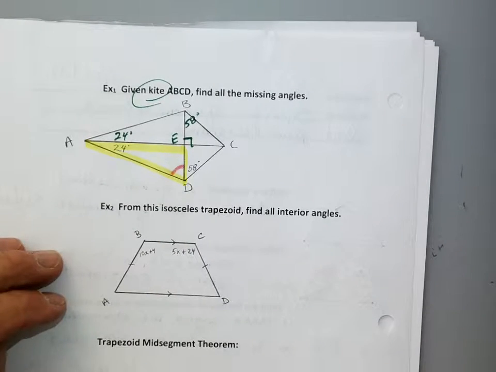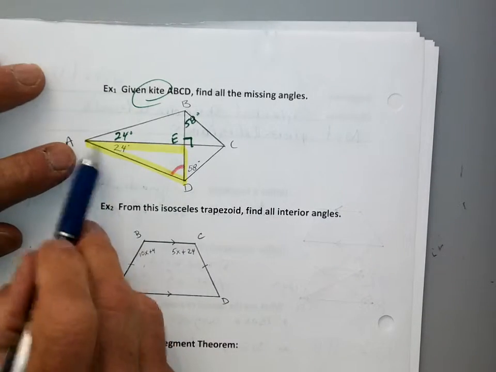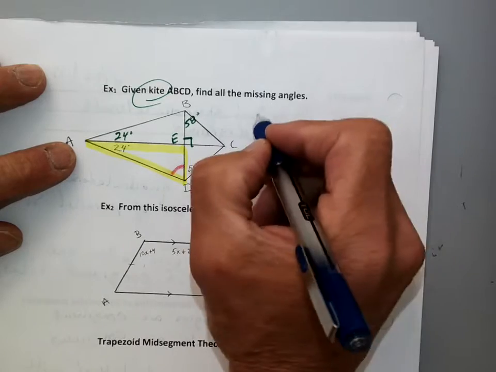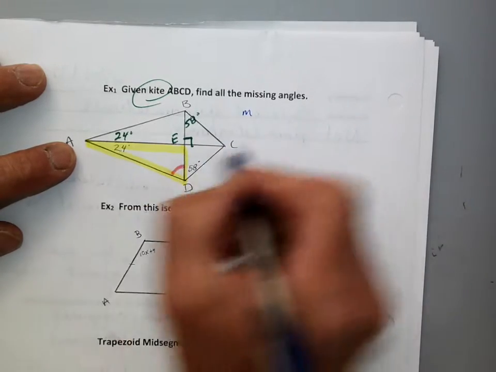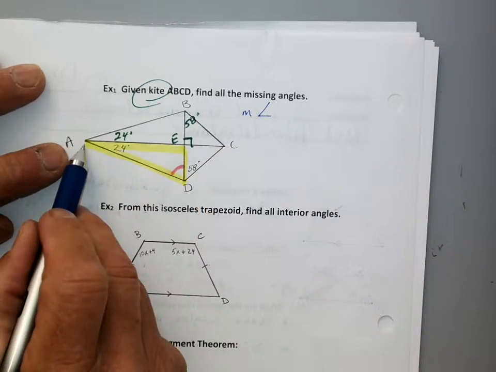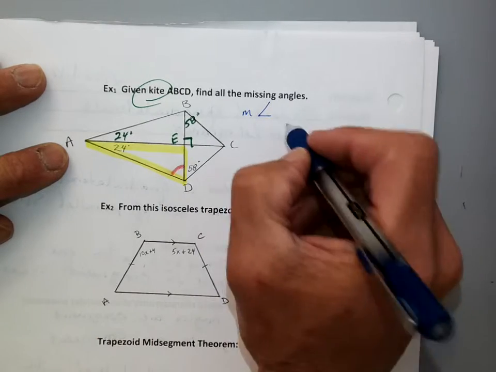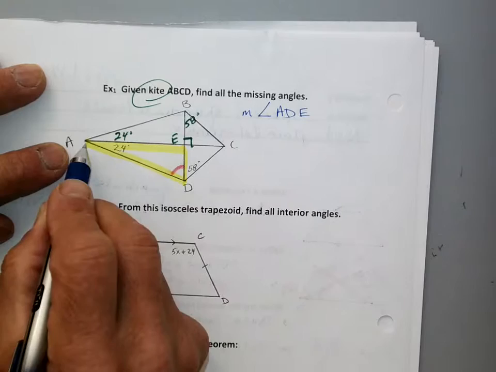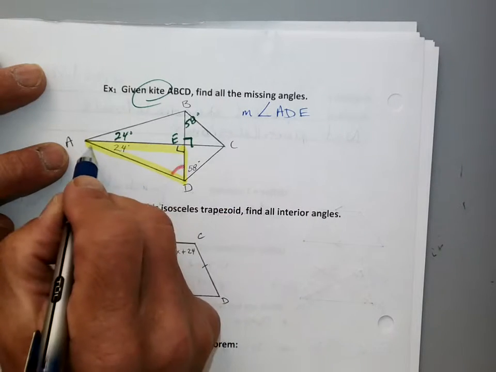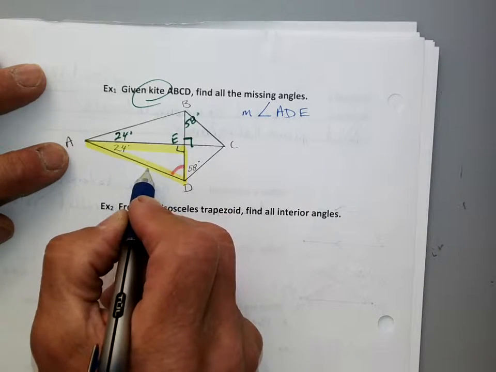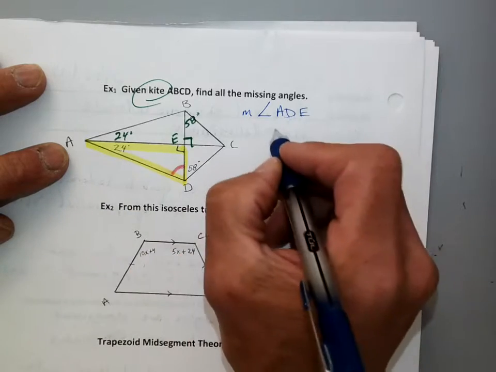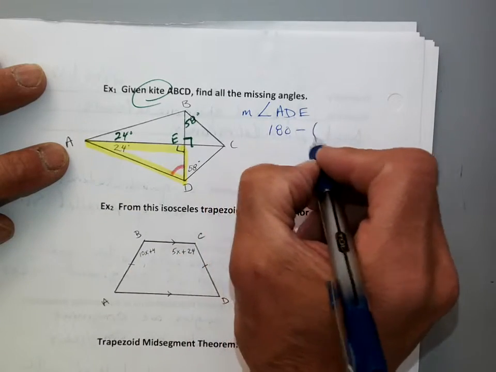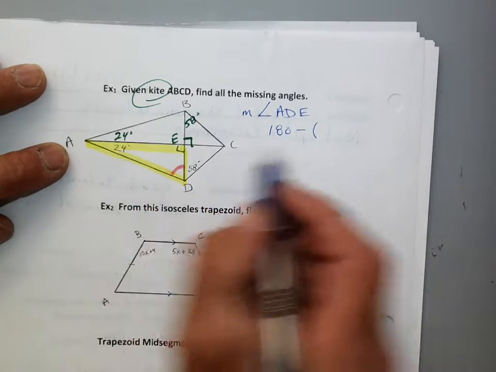So I want the measure of angle ADE. That's 90 there. I've got 1, 2, 3 angles. All three angles add up to 180, right? So I'm going to go 180 degrees minus the sum of my 24 and my 90.